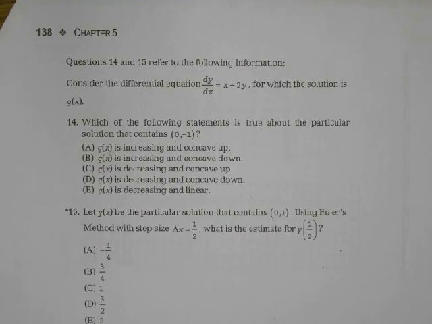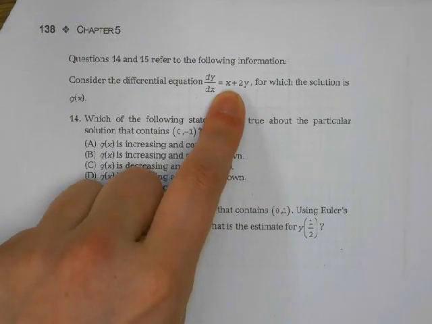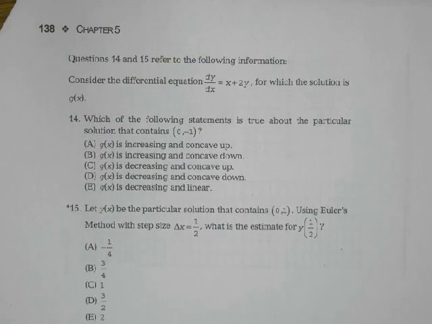All right, 14 and 15. So for 14, they gave us the differential equation, and then they want to know about the particular solution. And so I was like, oh, this is easy. I can go ahead and just solve this differential equation and find the particular solution and then just answer the questions about it. Except this is not a separable equation. So that throws a wrench in your plans a little bit because you can't actually find the solution.